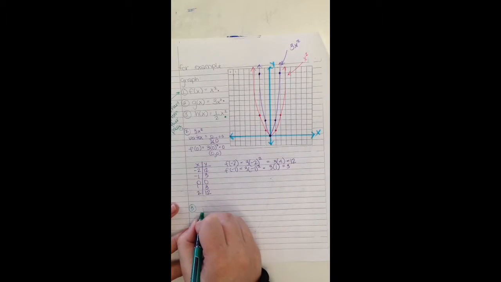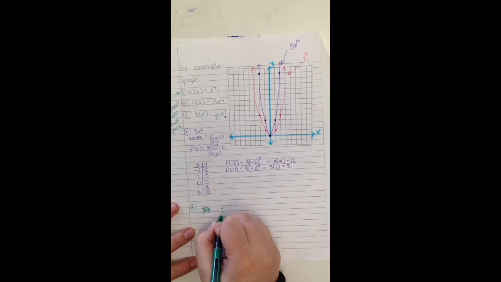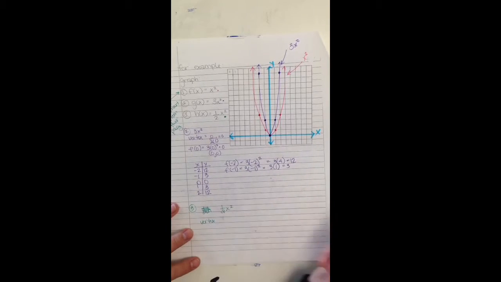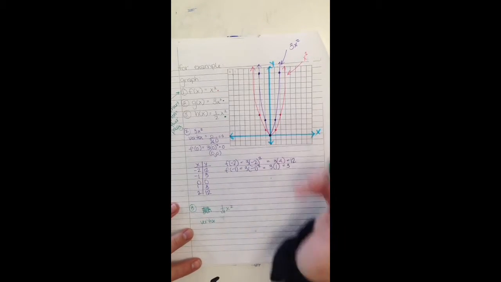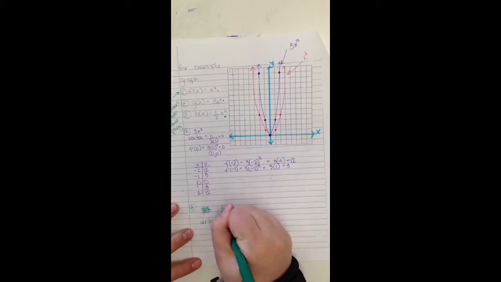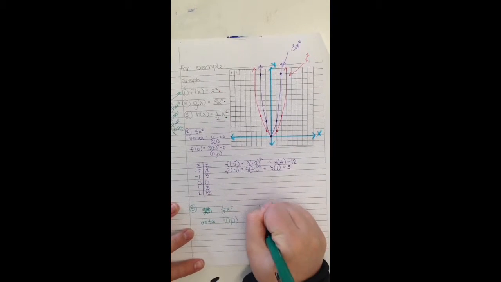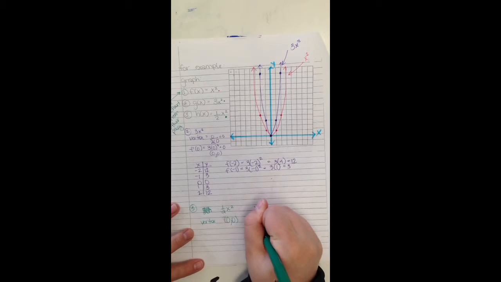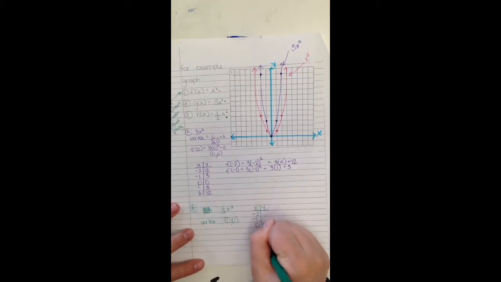So I have 1/2 x squared. So my vertex, we already know that my vertex should go through the origin. So we're not going to do that work to find the vertex. It'll just be at 0, 0. Now I have my t-chart. I'm going to use negative 1, negative 2, 1, and 2.